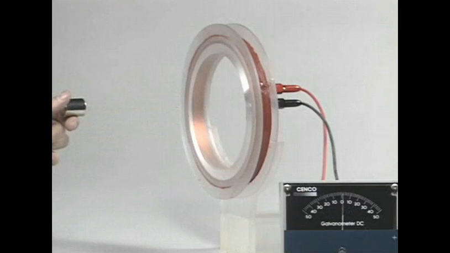So you can see that as it moved forward into the loop, the current was induced in one direction, and then when it stopped moving, it went back to zero. And then as you pull the magnet away, current was induced in the opposite direction. So once again, I'll play the video for you to observe again, in case you missed it.